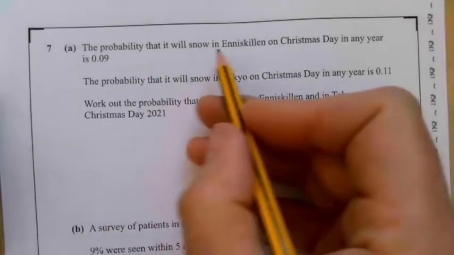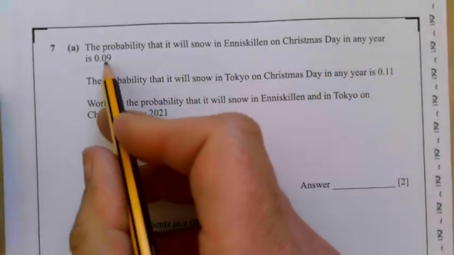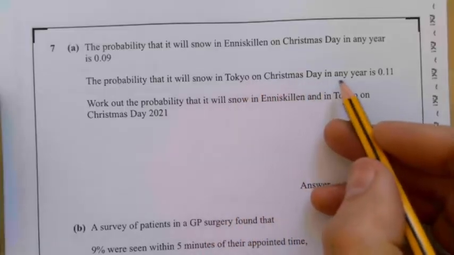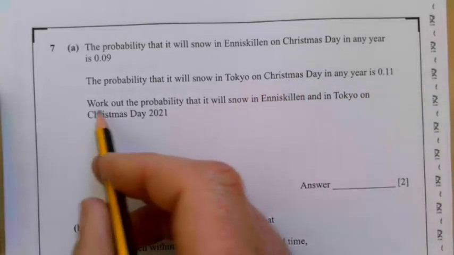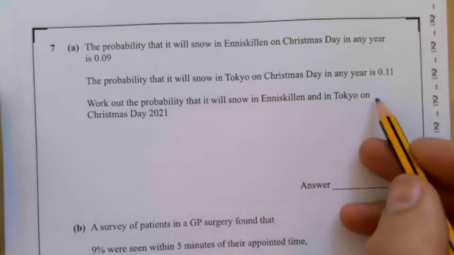The probability that it will snow in Enniskillen on Christmas Day in any year is 0.09. The probability of snow in Tokyo on Christmas Day in any year is 0.11. Work out the probability of snow in Enniskillen and in Tokyo.